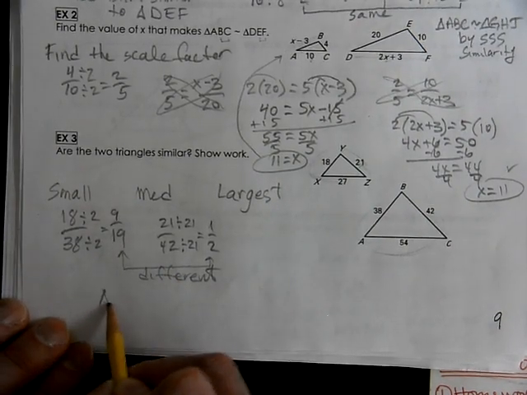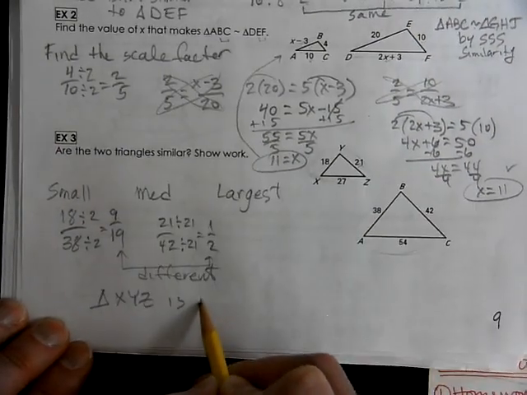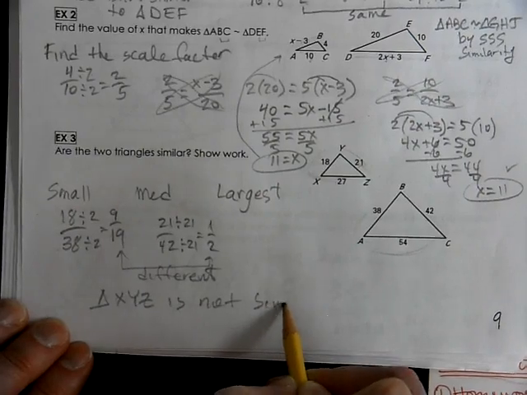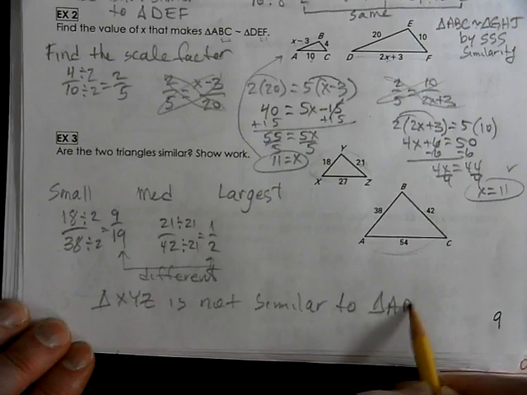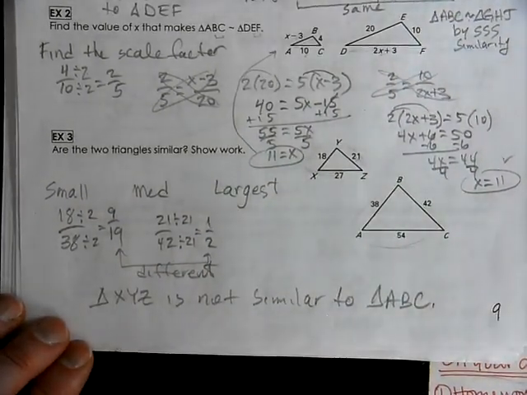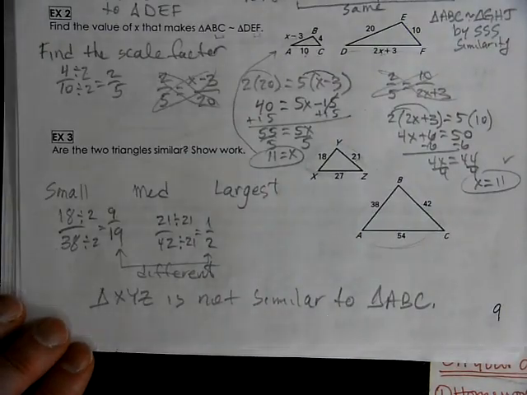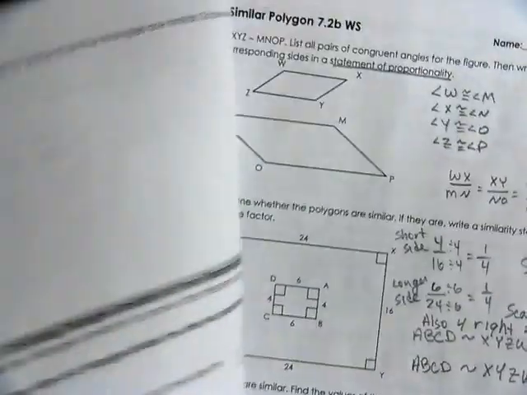So, triangle XYZ is not similar to triangle ABC. We don't have the same ratio when we compare the sides. All right, 2 more.